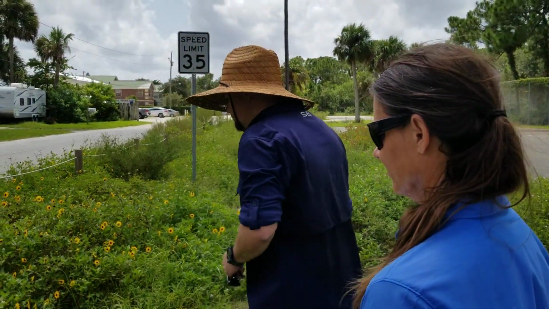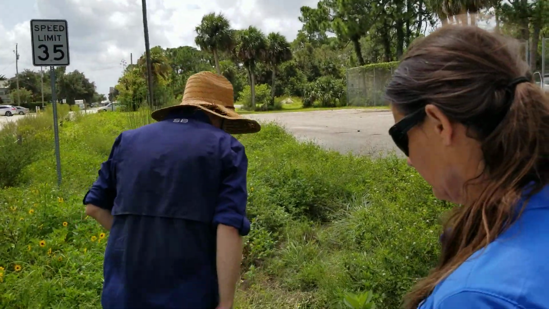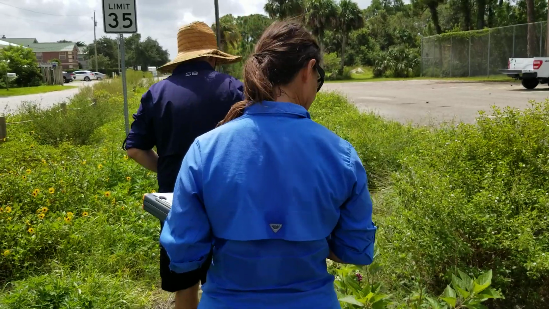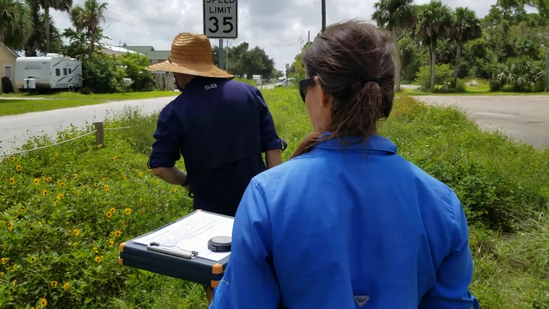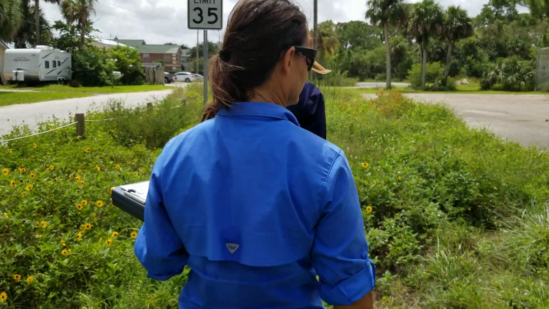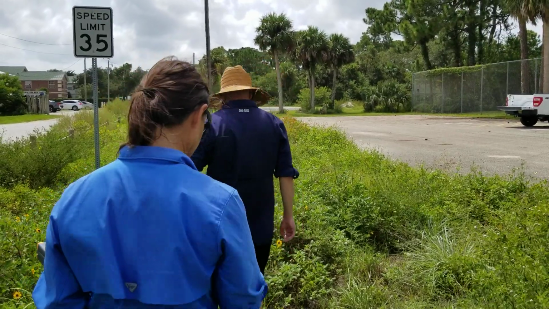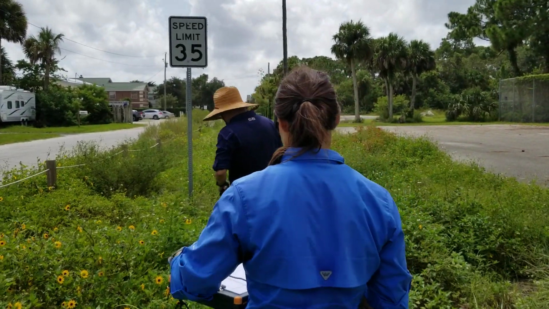Kirk, again, is the only one who can observe butterflies, but Irene and I can help with identification. And of course, Irene writes down the species and the information that we're collecting. It's really important to get the butterfly as well as the plant that the butterfly is using. If the butterfly is not using a plant and is just flying, then we want to make sure that we write flying as well.